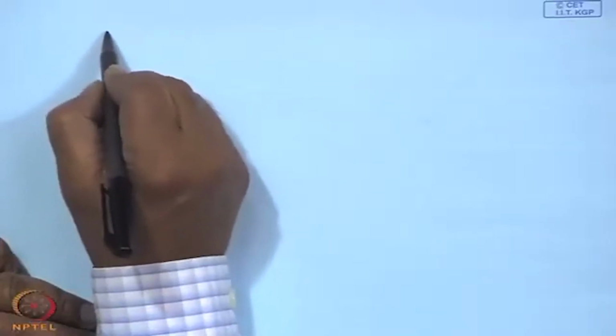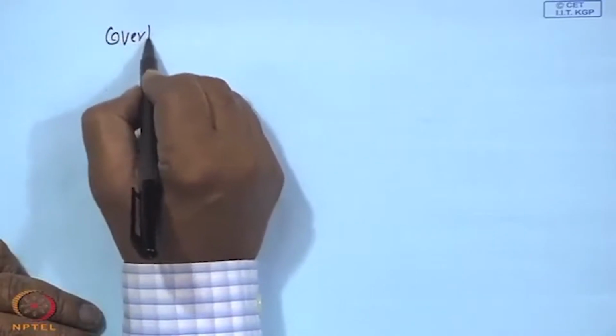Then we considered the importance of overhangs.